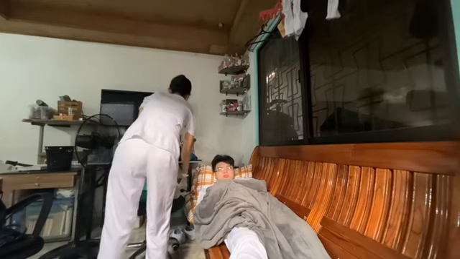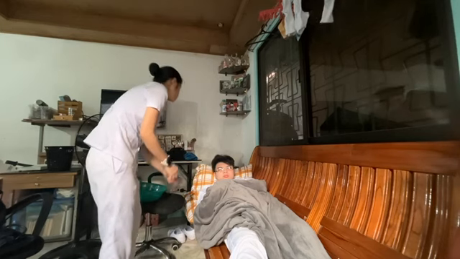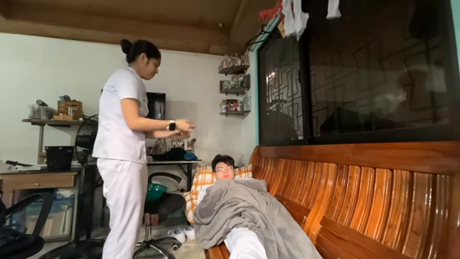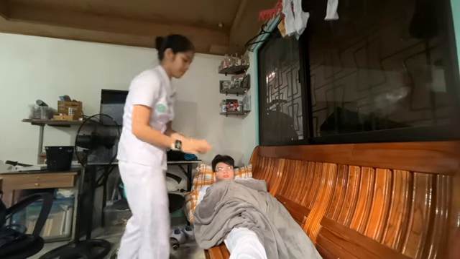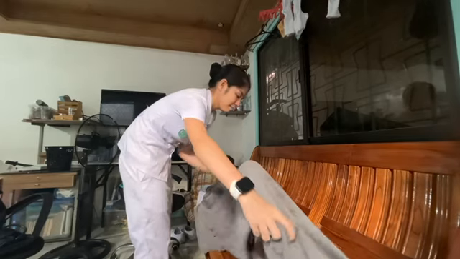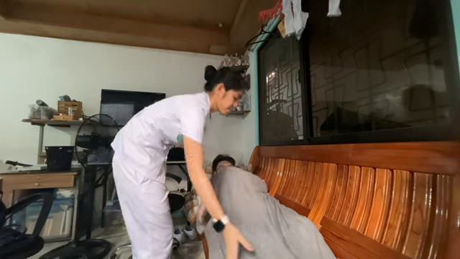And then after we discard all the materials into the proper yellow trash bin, I'm going to perform hand hygiene, and then help the patient into a proper position. Yes, sir. Now go back into your position, feel comfortable.